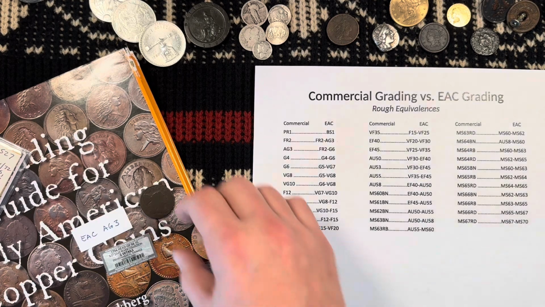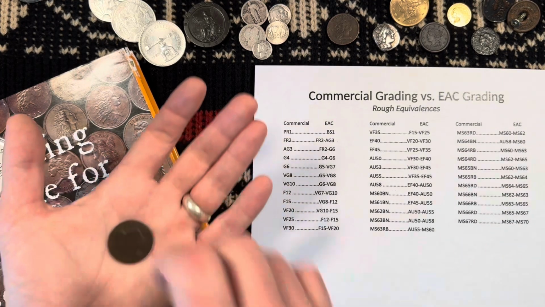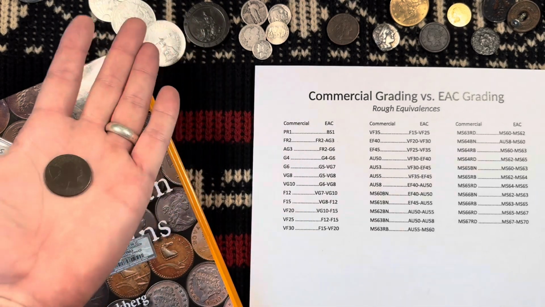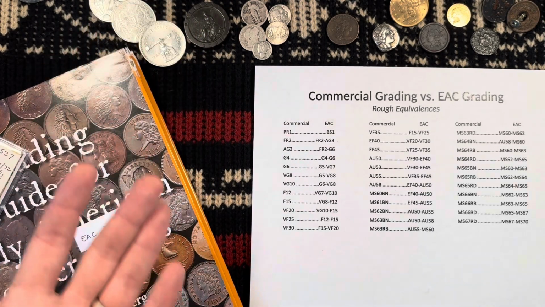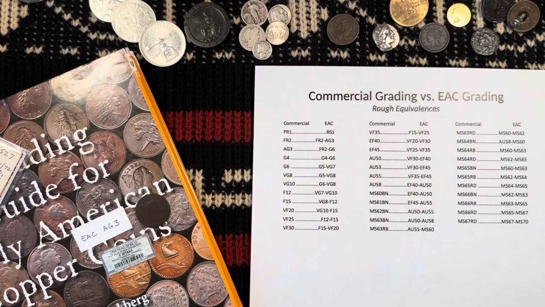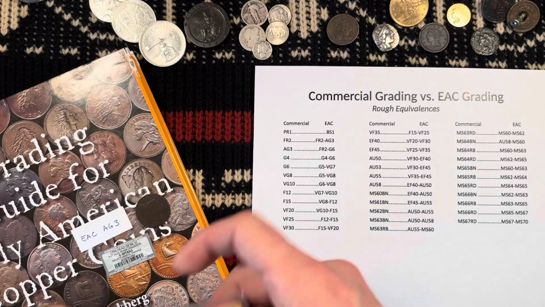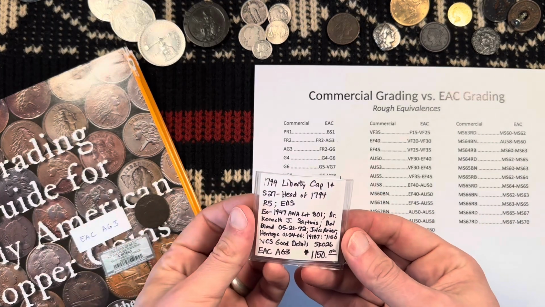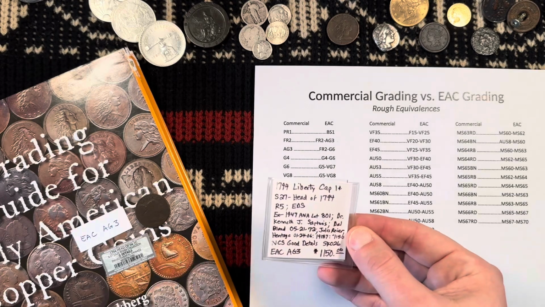So the first one we looked at was this Sheldon 27. It's from the Jules River collection. It's a really nice, smooth, low-grade coin. So this one's going to be fairly close between the commercial and the EAC grade. I'm going to take a look at the notes that, I believe these are Sean Yancey's notes, that came with this particular coin. And it's in the 1794 registry.